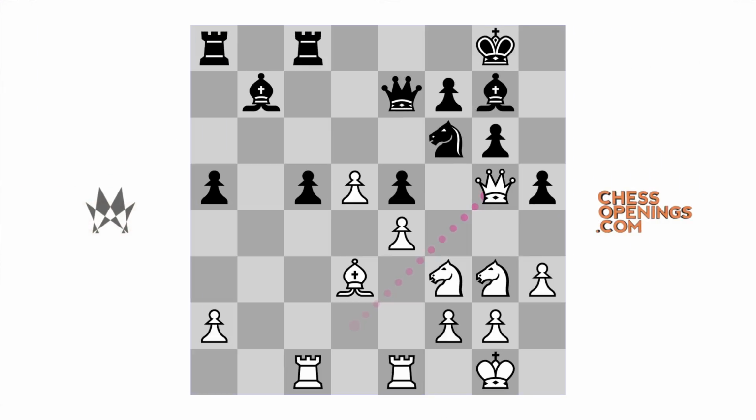Now, black detects that it's possible to play the move rook to c7 here, defending the queen on e7 and perhaps preparing the maneuver knight e8 to d6. At first it may seem that this isn't possible because of the move queen takes e5.